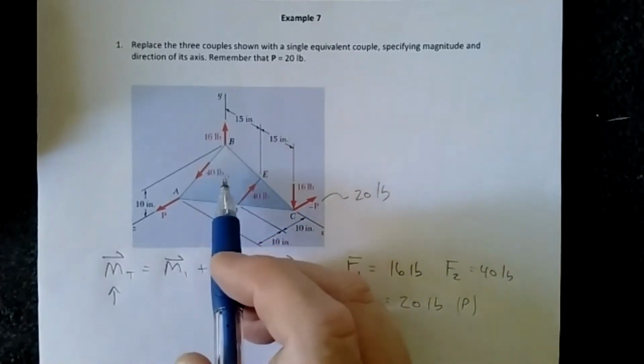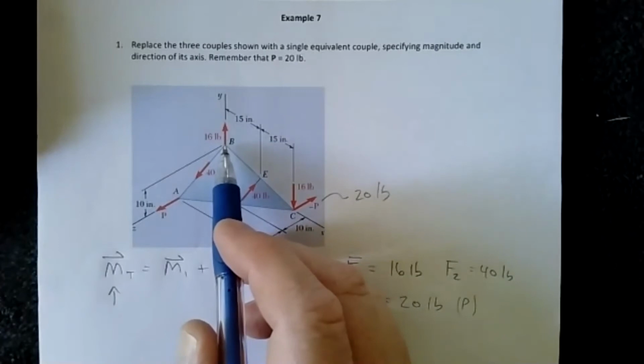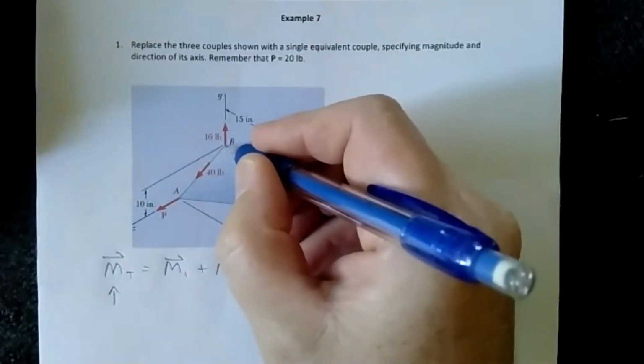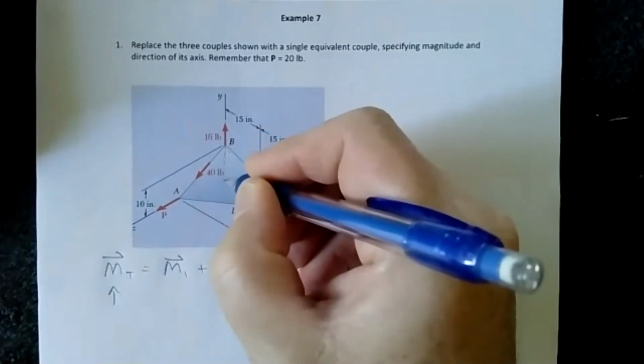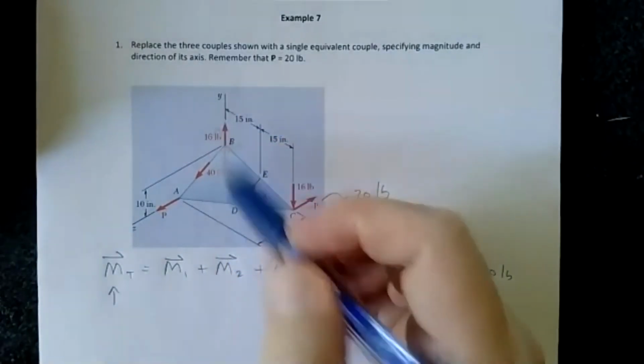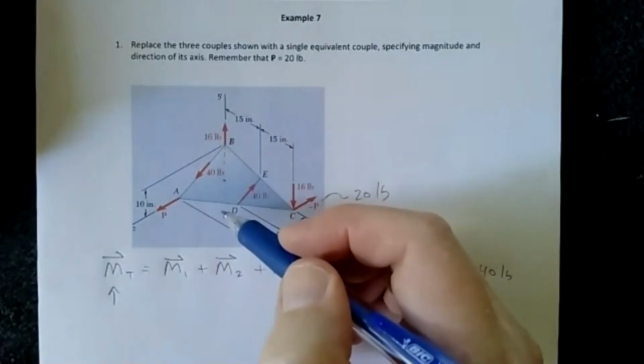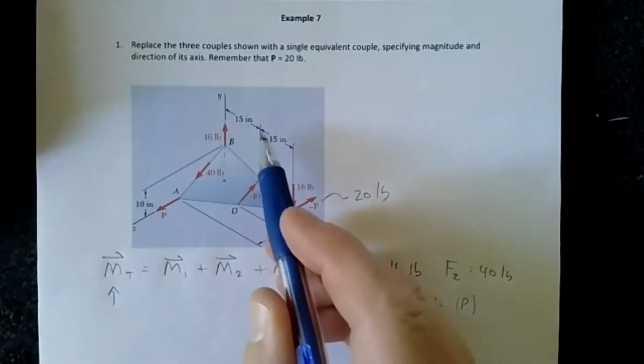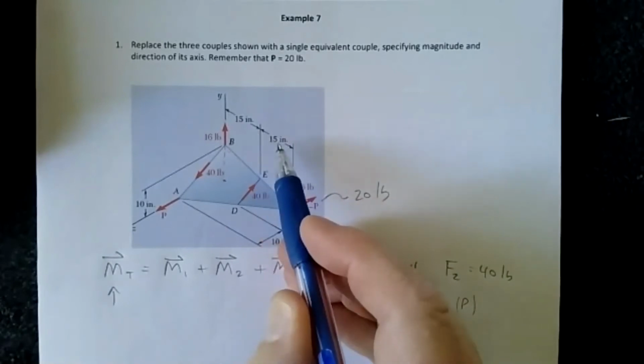So if I start here at this 16 pounds, and remember, since the 16 pounds is on the y-axis, it's extended all the way down to the origin. So it really doesn't have a y component to it. And so the distance, if we go from here to here, is a positive 30 inches.